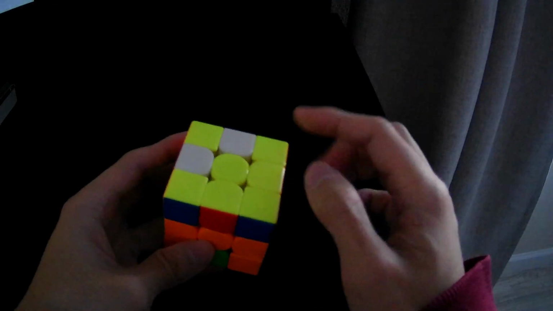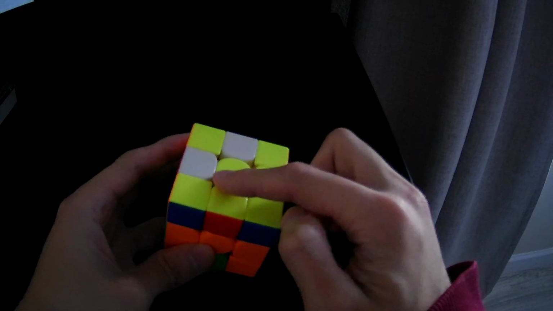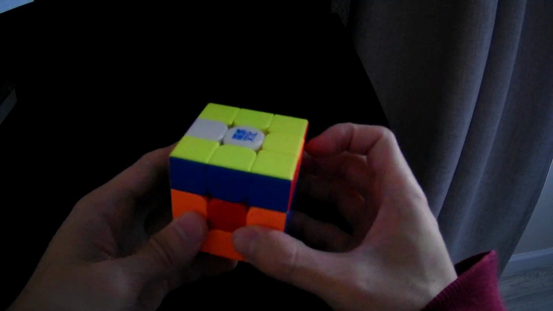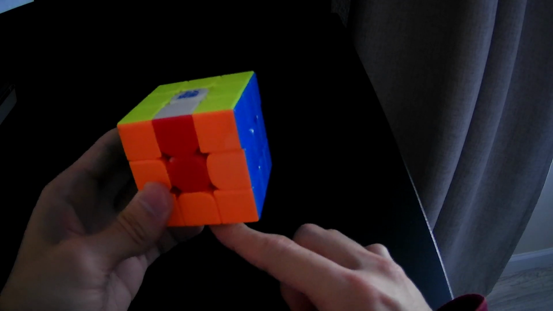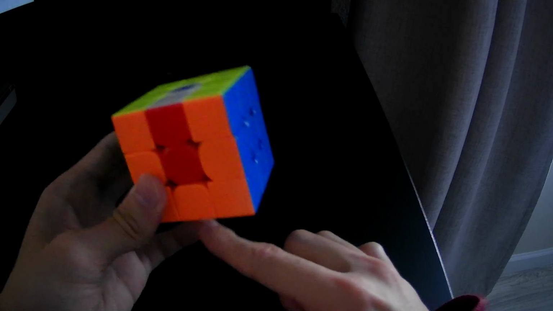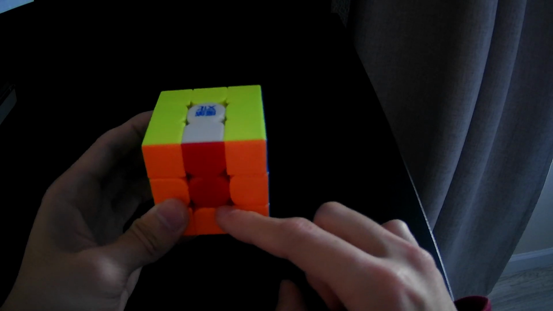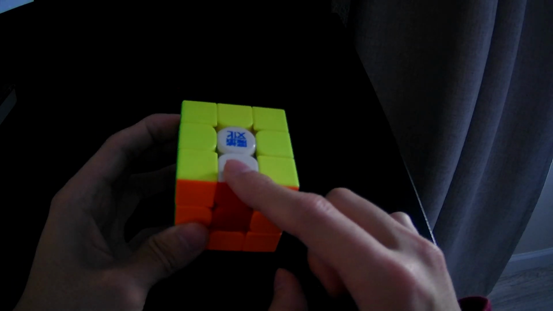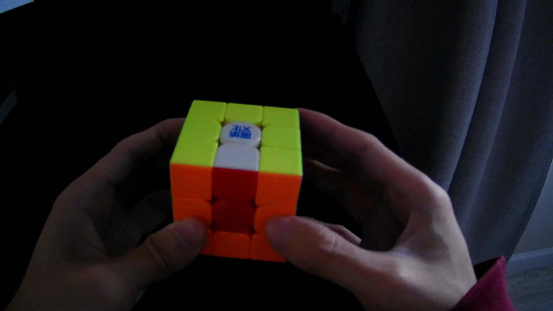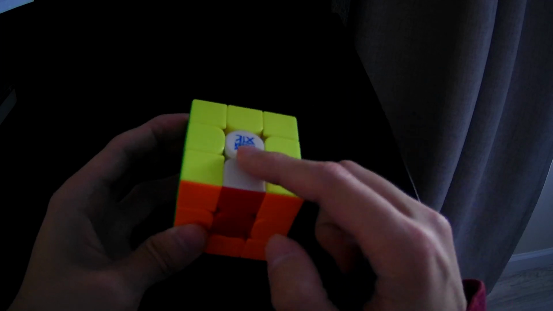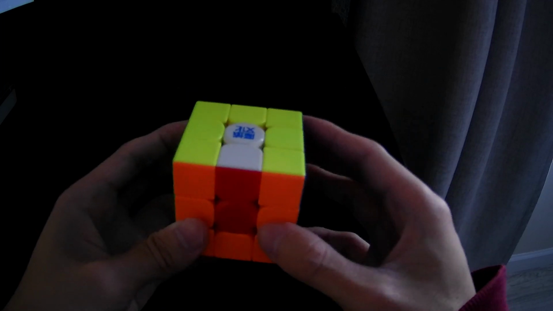Next, these two stickers here are now opposite colors. So after M2, the bottom side here must be opposite colors. So if opposites and opposites, this must be the dot. Now we also see that this is a block, so this means this is an M2 U2 3 mover. The centers will be solved after the M2, so it's going to be a twist.